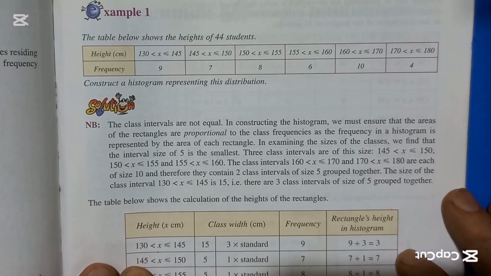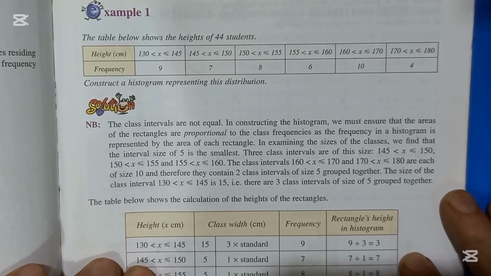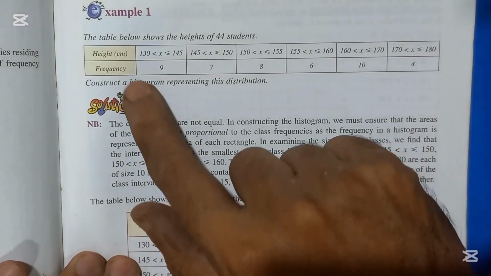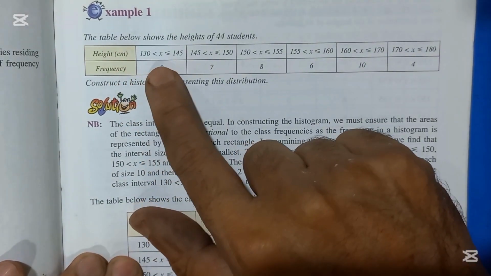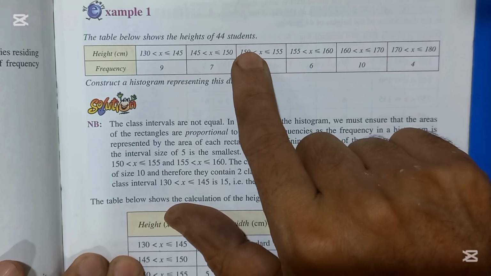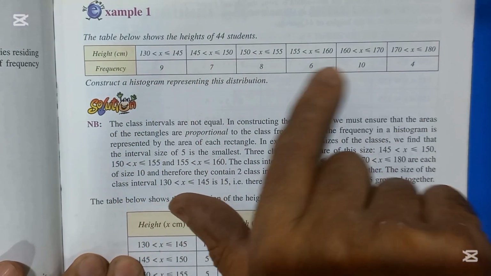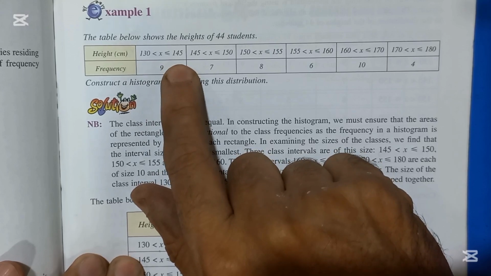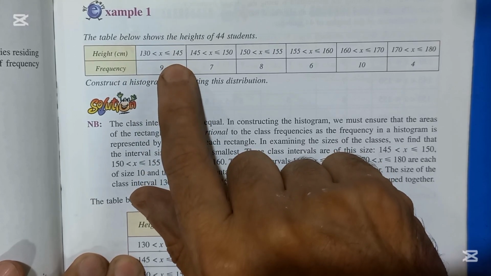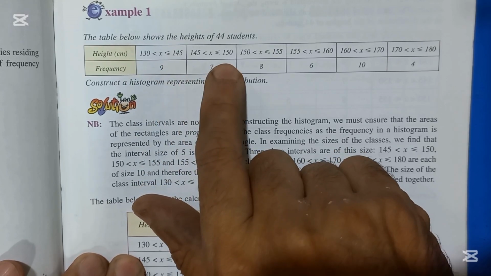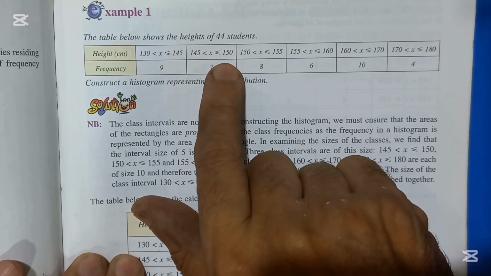Good morning, students. Beta, this is a histogram with unequal class intervals. The statement is: the table below shows the heights of 44 students. And if you look at the class intervals, these are unequal, because 130 to 145 means 15 is the difference. Here is 145 to 150, here only 5 is the difference.